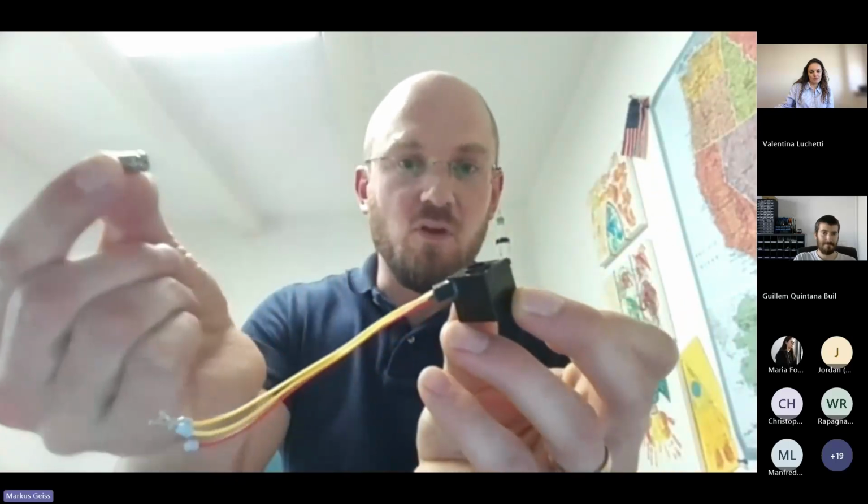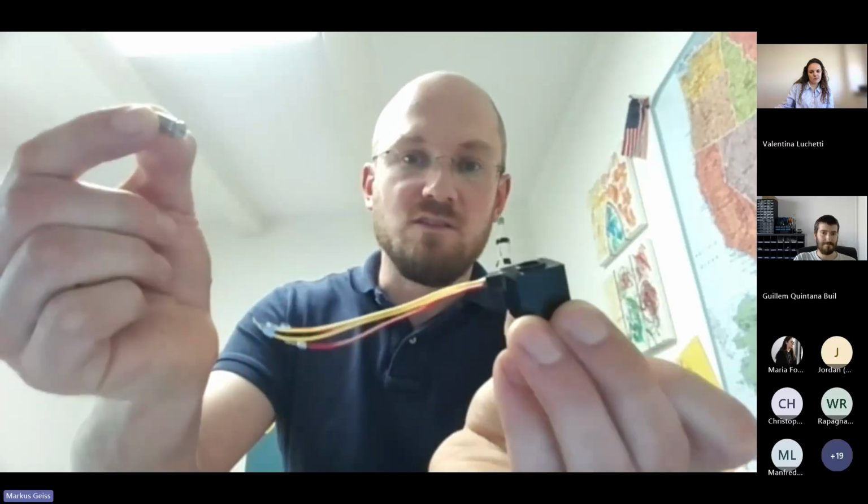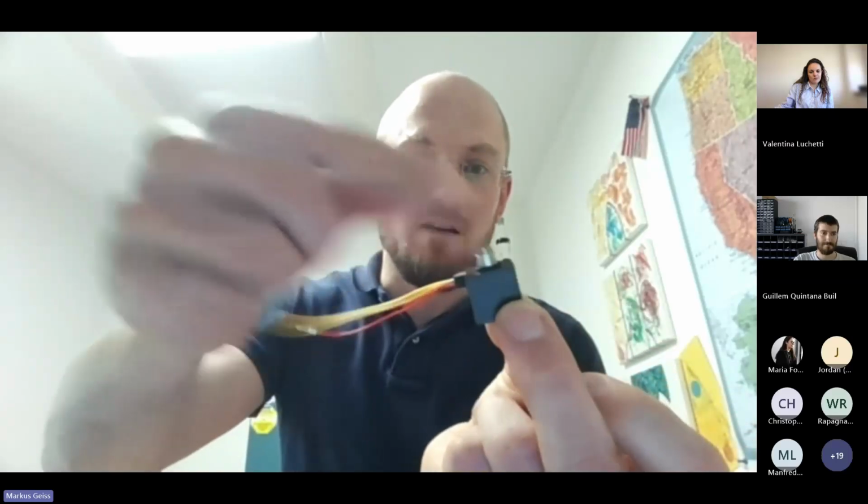So this sort of deploys axially, and this reset is even simpler. All you need is to click that back in here, and just like that, you're back in flight configuration.